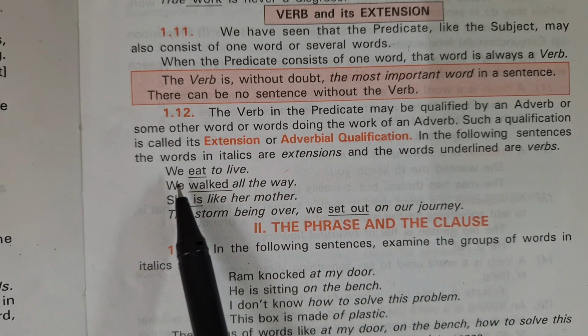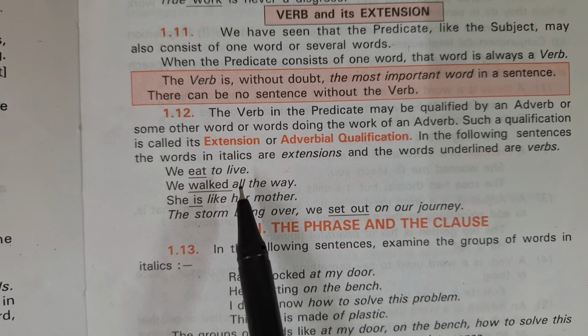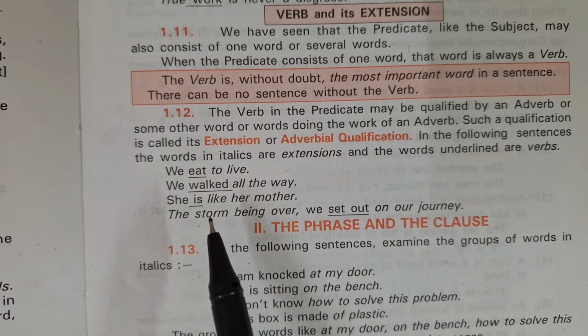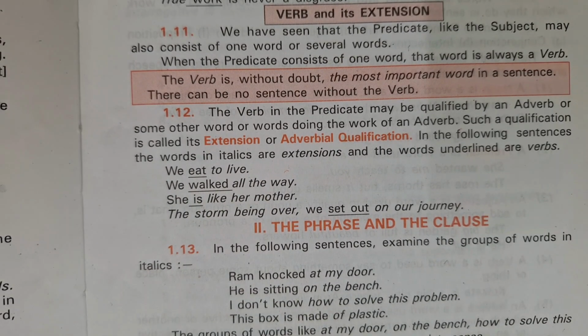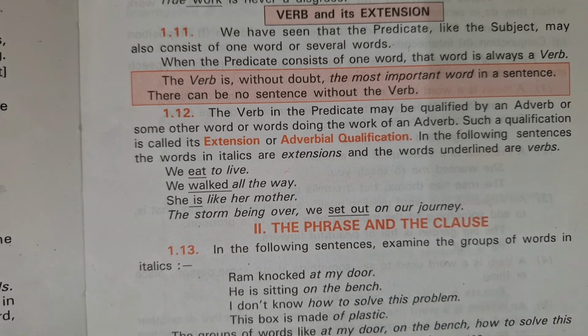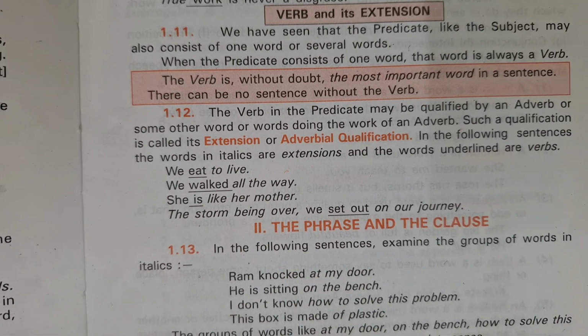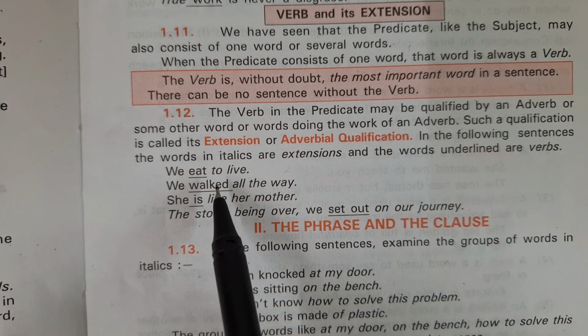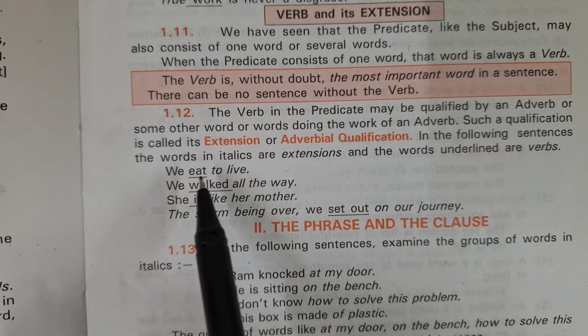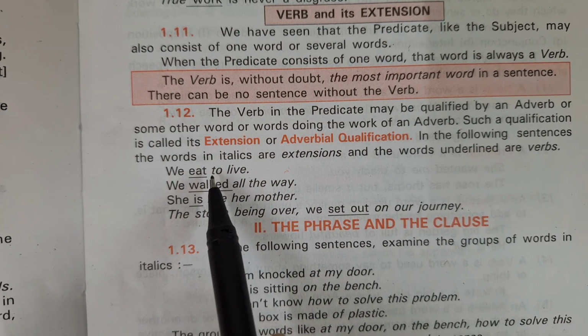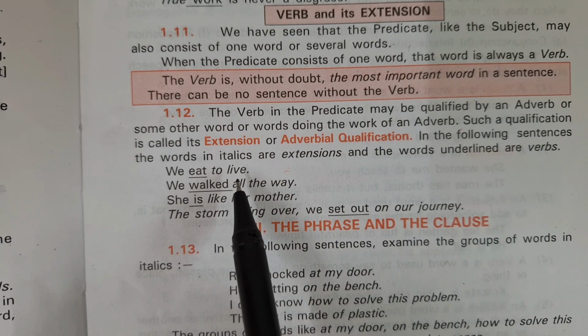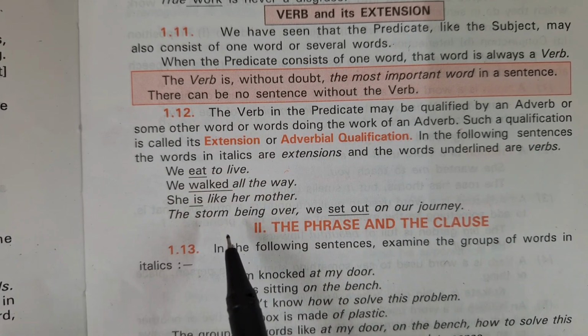Now see this. We eat to live. If this sentence is given to you, what is the first thing that you will identify? Your subject. That is we. Now what is being said about we? That we eat to live. Now eat to live is your predicate part of the sentence. Now in this predicate part of the sentence, the word underlined eat is your verb and to live is the extension or the adverbial qualification.